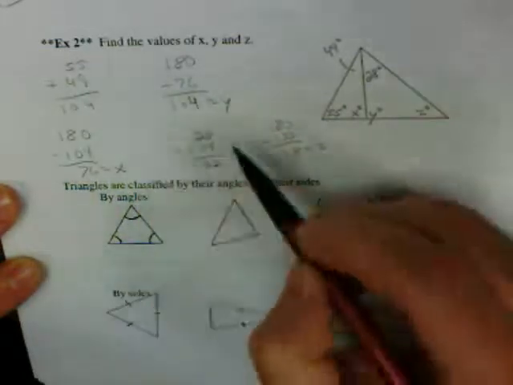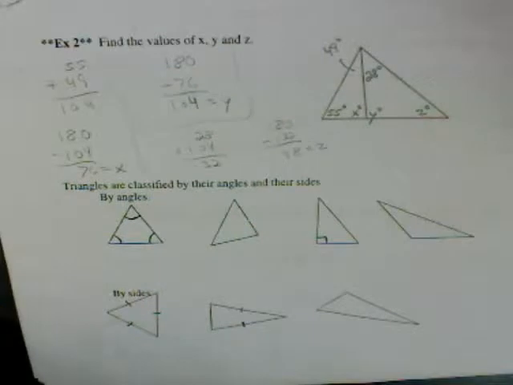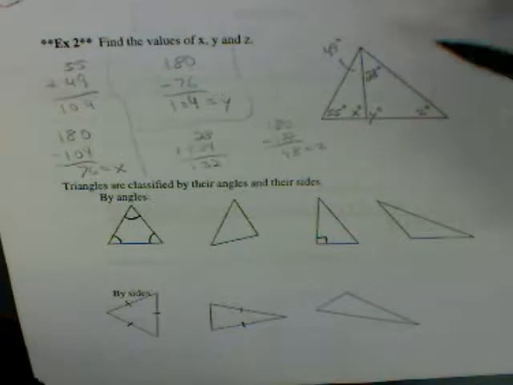So over here we figured out x, up here we figured out y, and down at the bottom we figured out z. And there are a couple different ways you could go about this. You could have looked at the entire triangle as a whole because you knew this was 55. You could add those together to come up with what this is, add those numbers together, subtract from 180, and that would still give you the same 48 degrees. Either way, whichever way makes sense to you, and as long as you show some of your work, we're in good shape. All right, so that takes care of example 2.